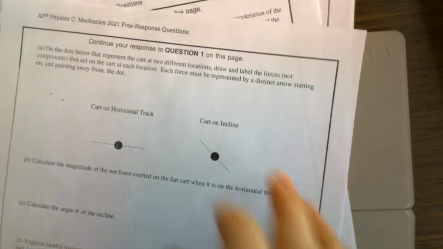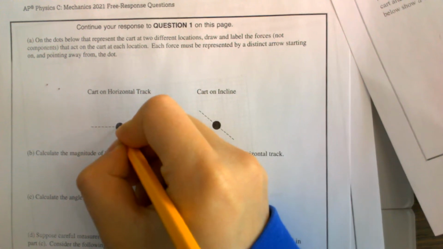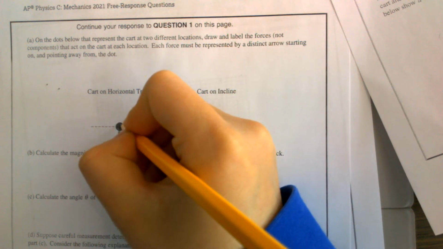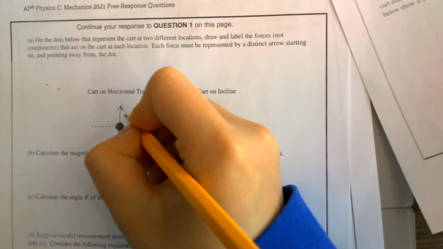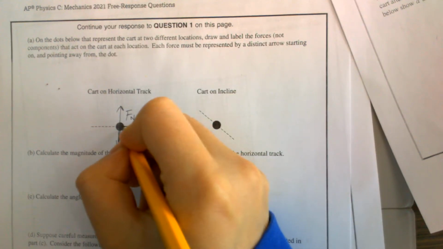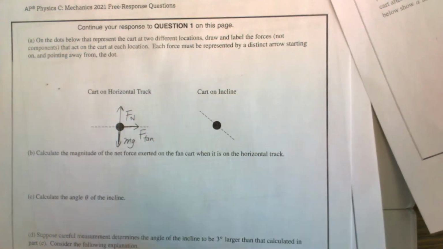The first question asks us to draw the free body diagram for the cart. The first one is on the horizontal plane, and the second one is on the incline. On the horizontal track, we first need to draw mg, gravity, and also the normal force, which is equal to mg but in the opposite direction. And the force toward the right is produced by the fan. We call it F fan.